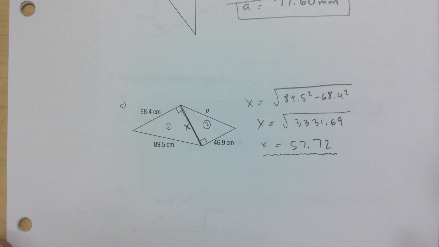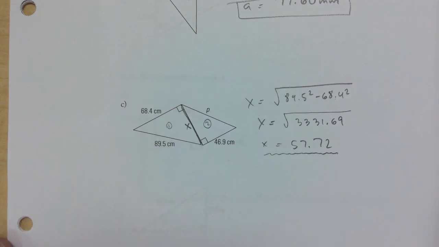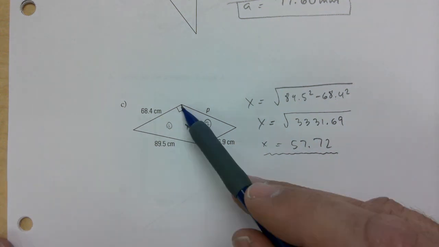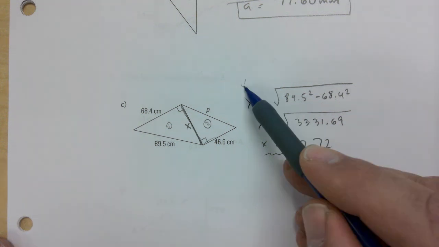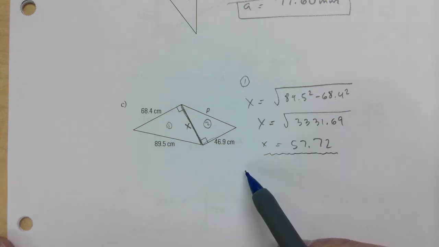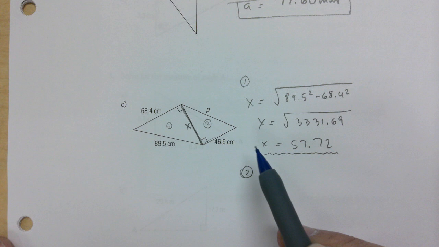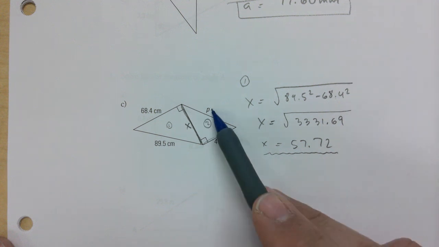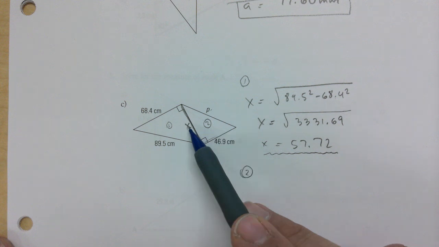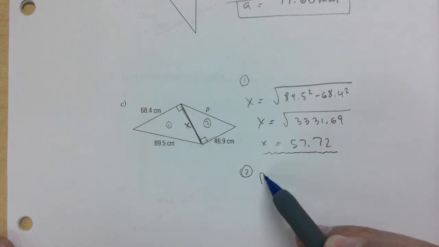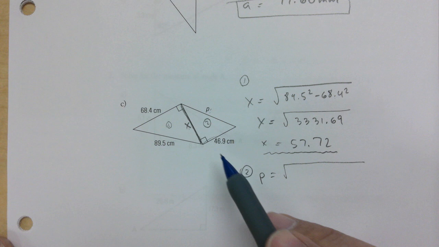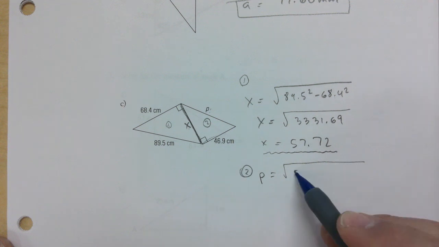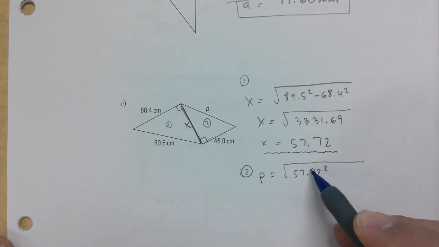Okay, so now we move over. So this was in triangle 1. Now we're going to move over to triangle 2. And here we are missing the hypotenuse. We now know what this is. So in this case, it'll be adding those two, right? It'll be 57.72 squared plus 46.9 squared.